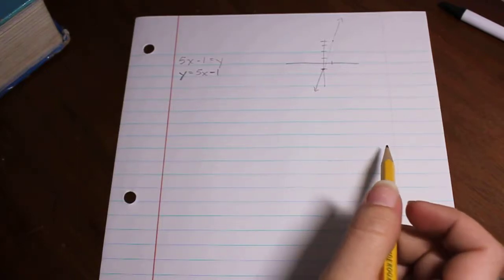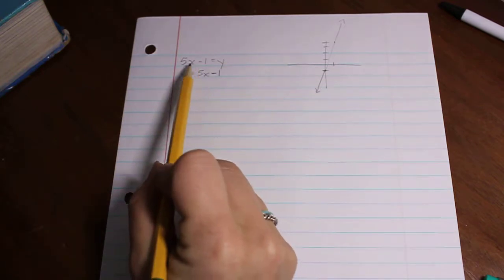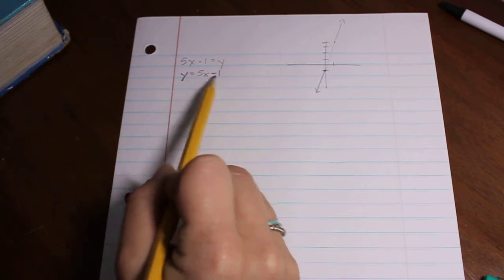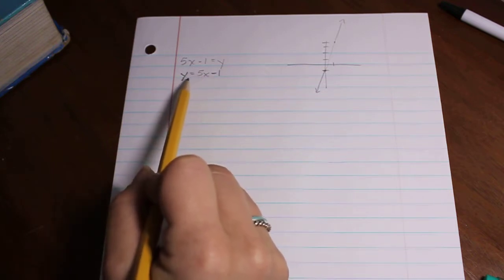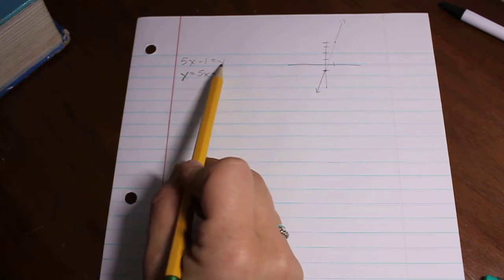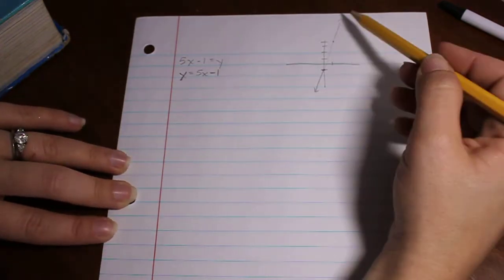Okay guys, I'm going to use that equation from the last problem that we did in the other video. Y equals 5x minus 1. It doesn't matter what order you write the y equals in. This is the proper slope-intercept form with the y first, but if you can recognize it in this form too, that's fine. Okay, I'm going to go ahead and show you what the graph looks like.